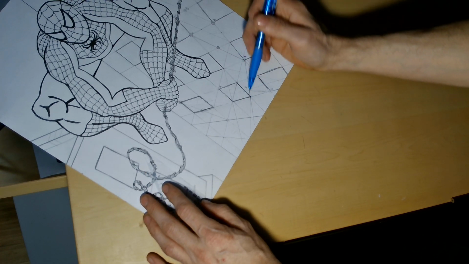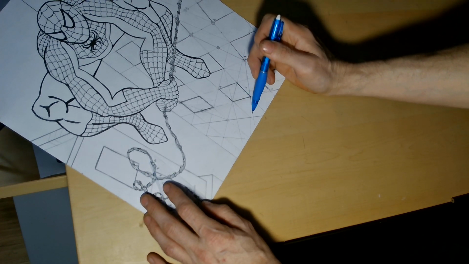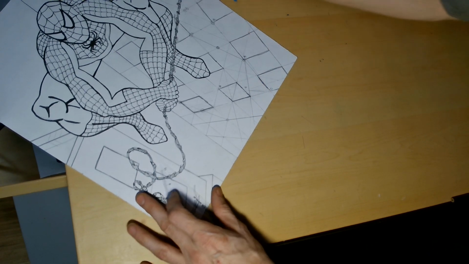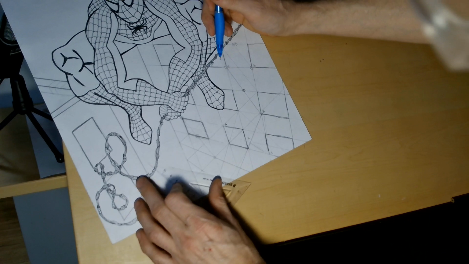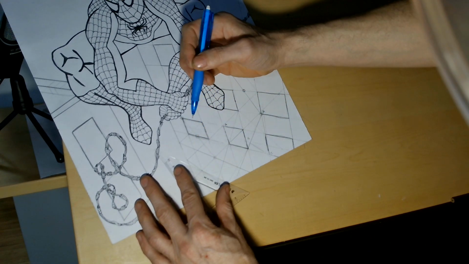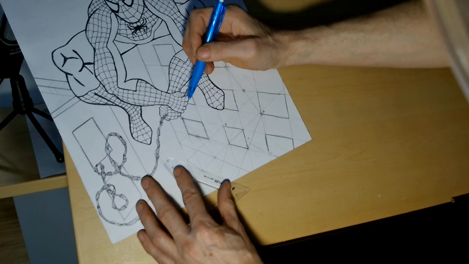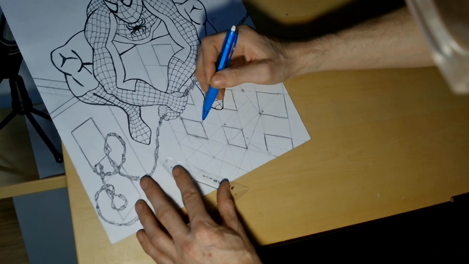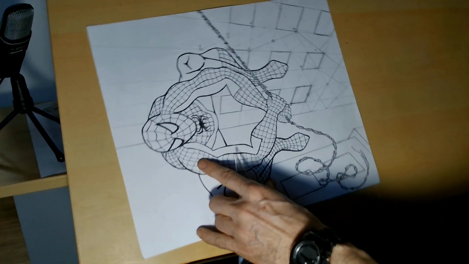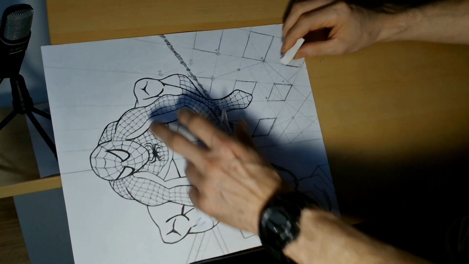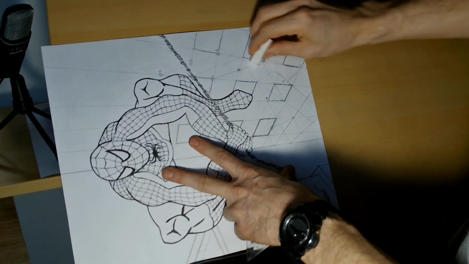Is it there? No. Okay, I'm just going to put it where it looks a little bit more normal to me, I guess. Okay, I'm going to erase all those lines again. You're going to see everything. Sometimes it gets a little complicated.